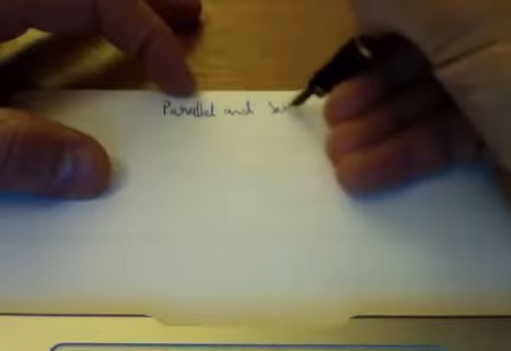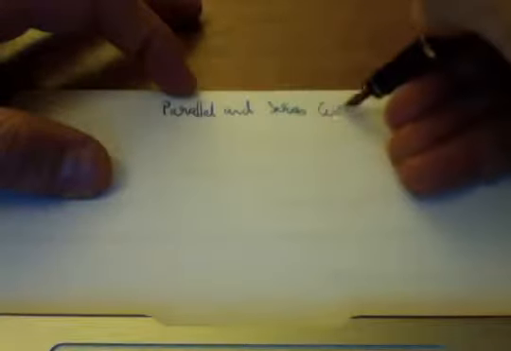Parallel and series circuits. And it's important to have looked at the first lesson in this case, which is basic circuit theory first. Okay, and I'm going to use some of those examples first, just as a quick recap.